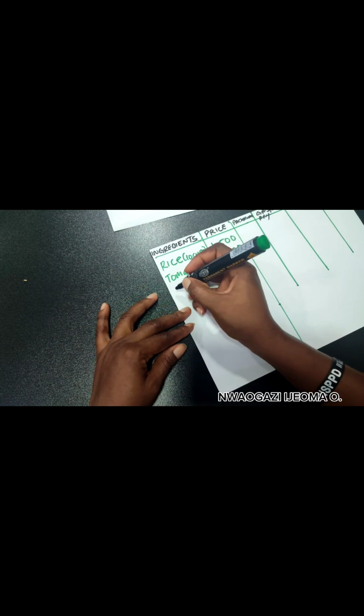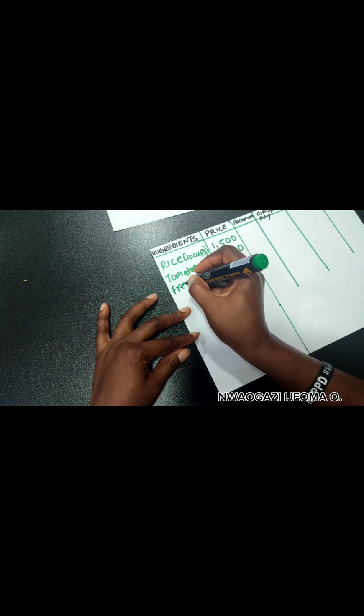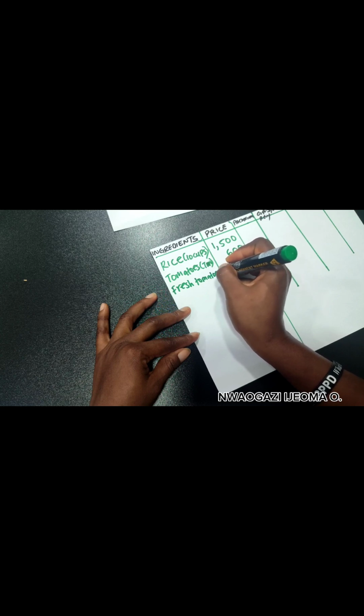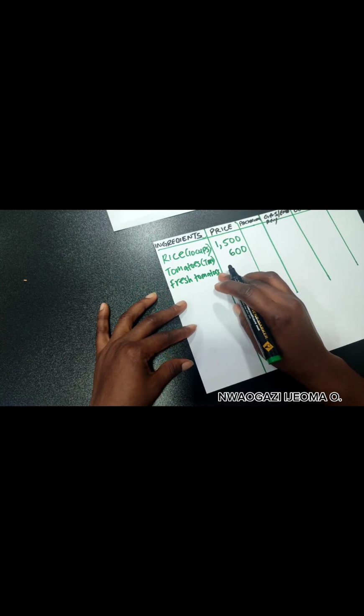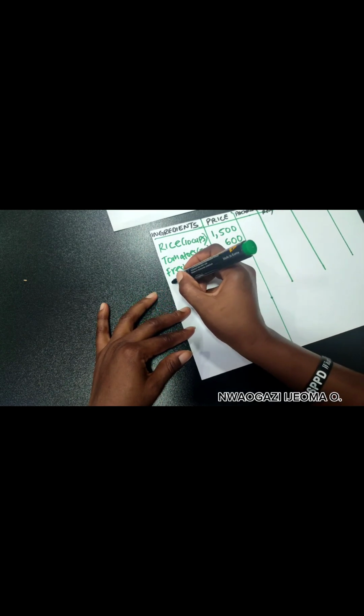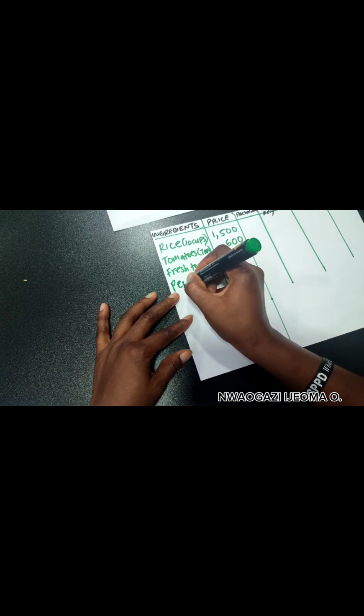Then we go to the fresh. You know you need fresh tomatoes to make jollof rice. So fresh tomatoes will give us what? 1,000. Let's say we'll buy fresh tomatoes of 1,000 naira, right? Good. Now we go to the next ingredients for making this jollof rice.